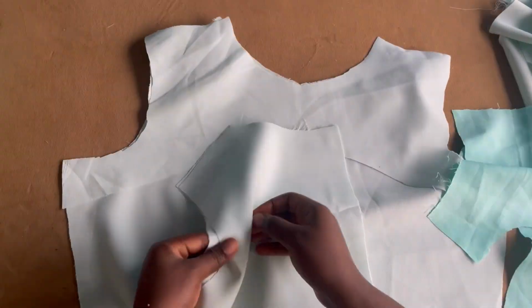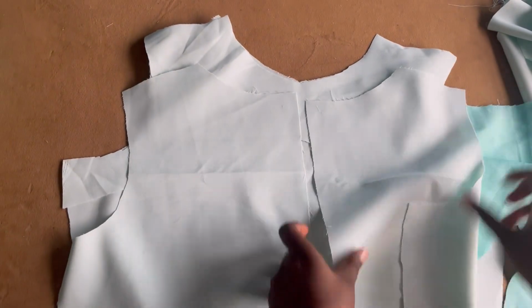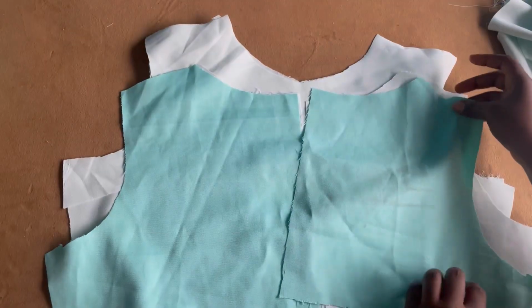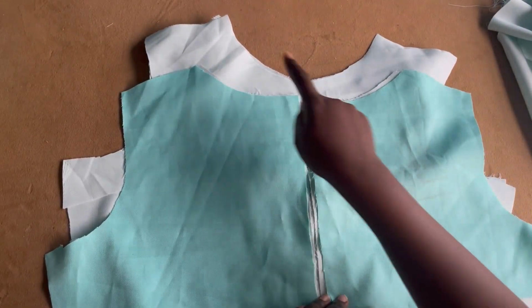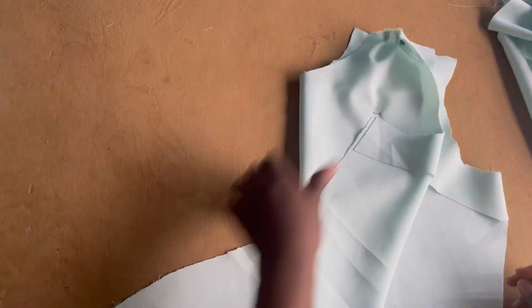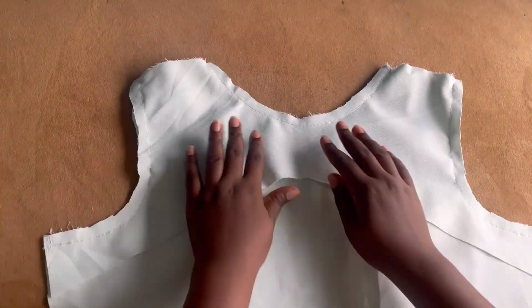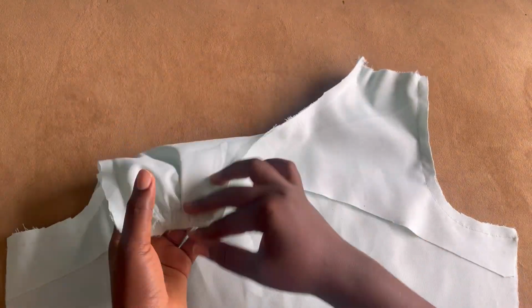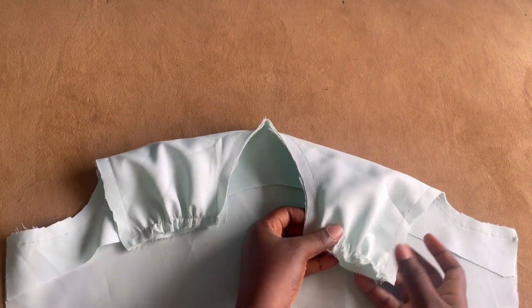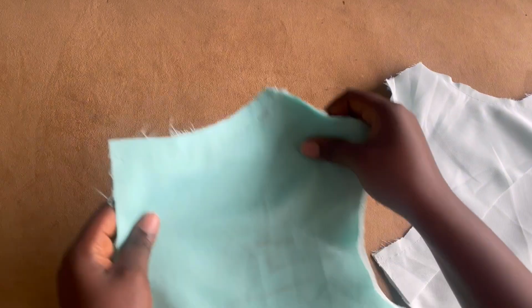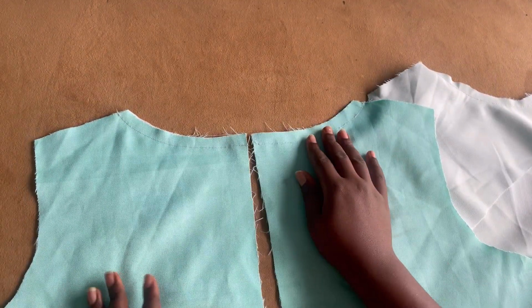and time to attach the interfacing with the main fabric. I'm going to place them right sides together and I'll fully enclose the armholes and the neckline. And for the back, I'm going to place the interfacing on the back piece right sides facing, and I'm going to sew only the neckline of this back piece, so just the neckline of the back. Now this is the front after sewing the neckline and the armholes. You can see the little pleats I have here on the shoulders after making my gathers. And for the back here, you can see that I sewed only the neckline.